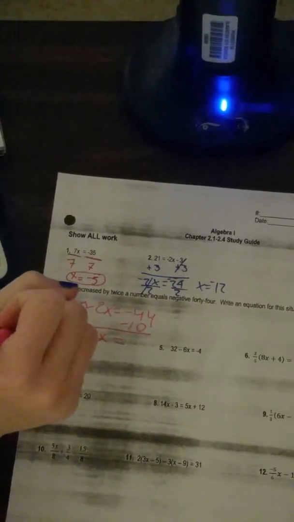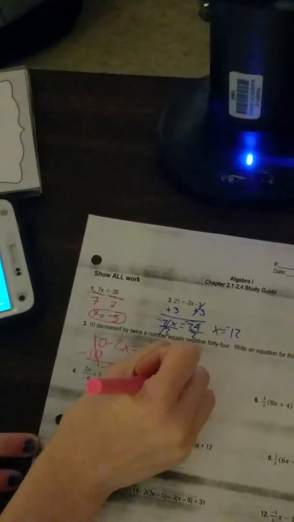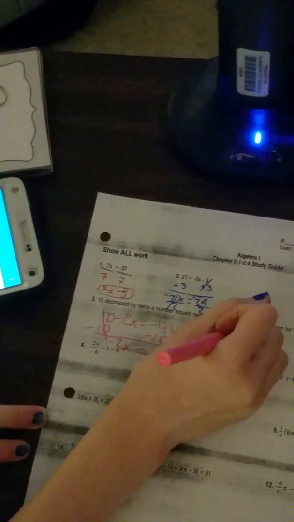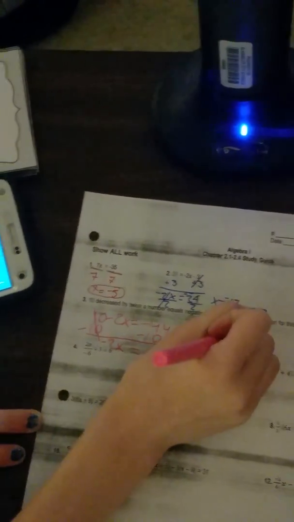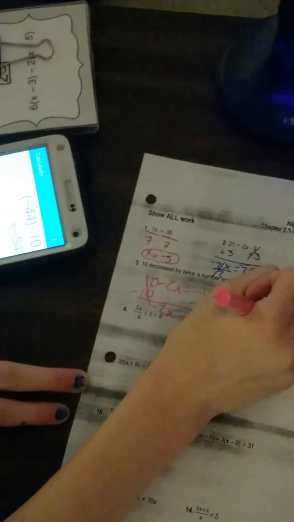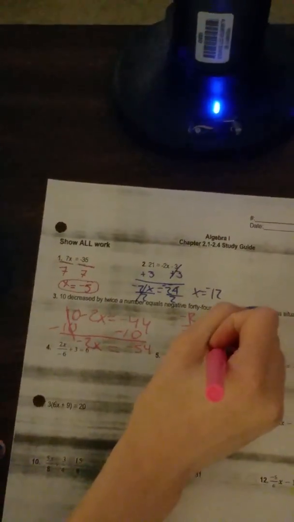So now you have negative 2x equals negative 54. And now you divide by negative 2, which will give you 27.